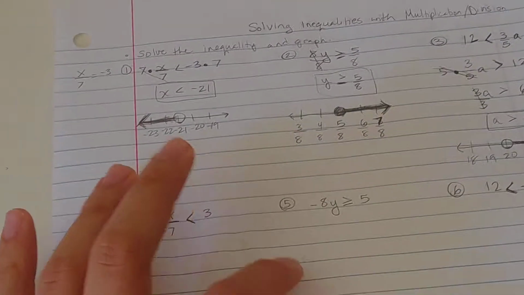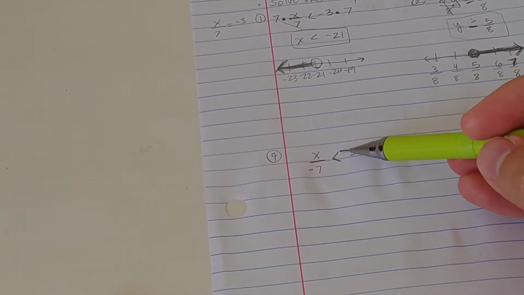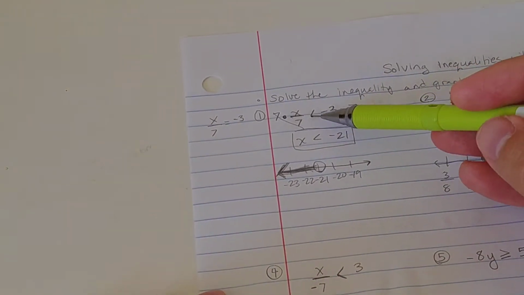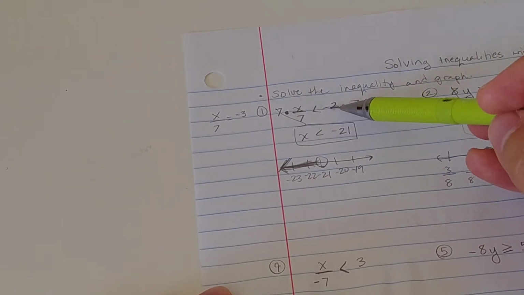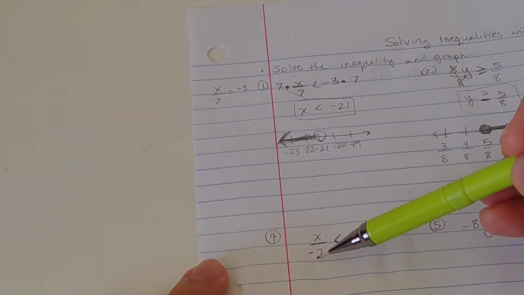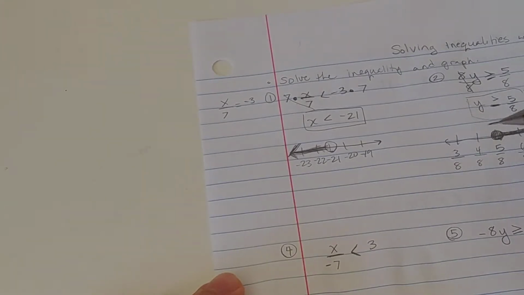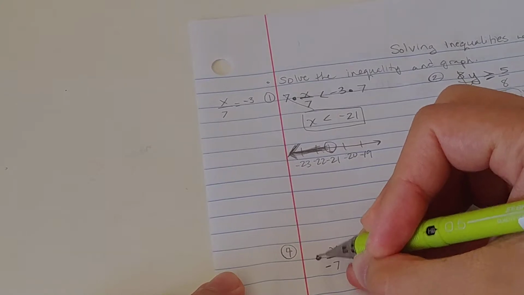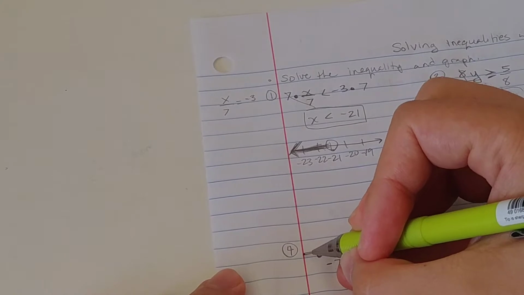On to the next. So here we have x divided by -7 is less than 3. Wait a minute. This is the same thing. Oh, okay. So here, the only difference is this one had a -3, and then our 7 was positive. This one, our 7 is negative. The reason why I'm doing this is because I want you to see that you do the same thing. So the opposite of dividing by -7 is multiplying by -7.